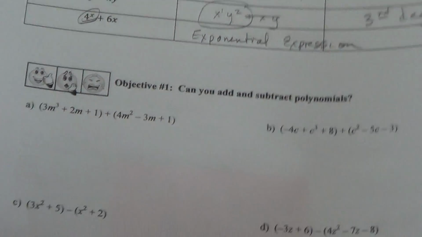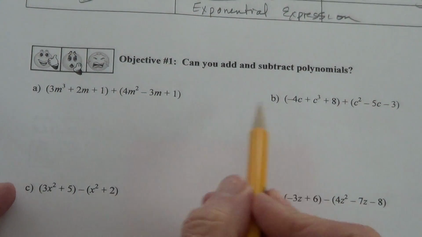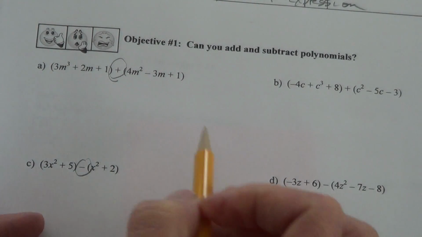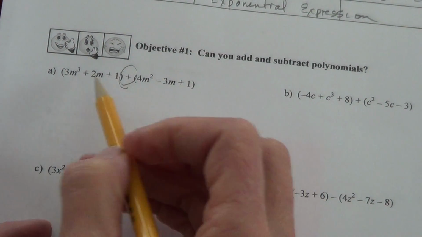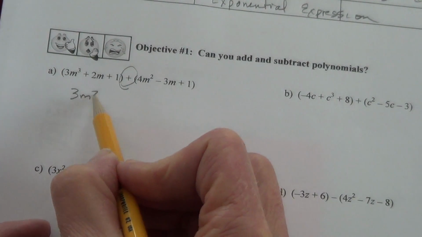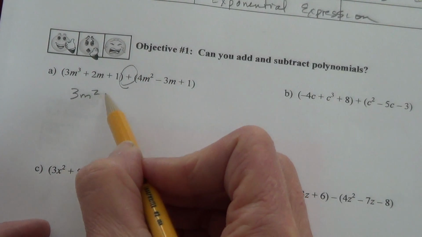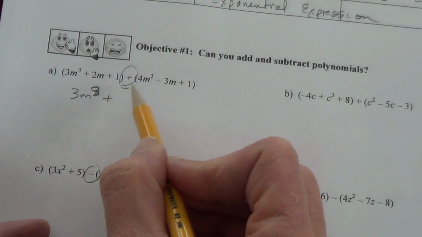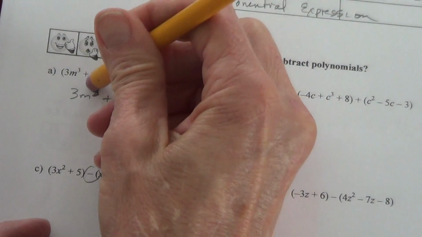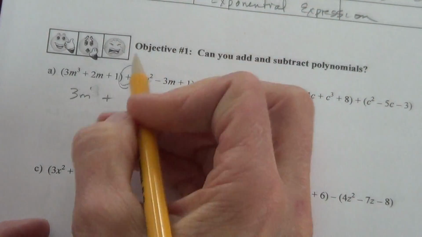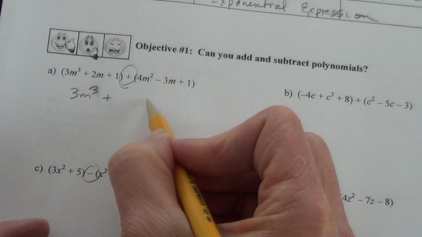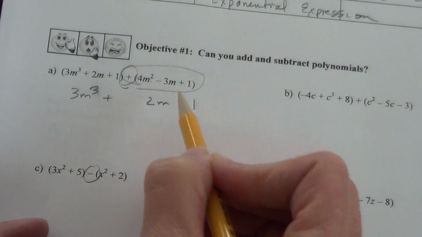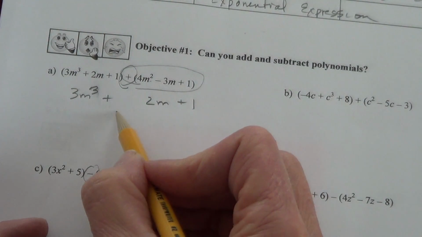Okay. Now we're going to add polynomials or subtract them. All that you do is you line up your like terms. I have 3m cubed. I don't have any m squareds in that one, but I see that I do in this one over here. So I'll leave some space in order to line that one up. Then I have 2m plus 1. Now I bring these down and just write them directly underneath where they line up with like terms.